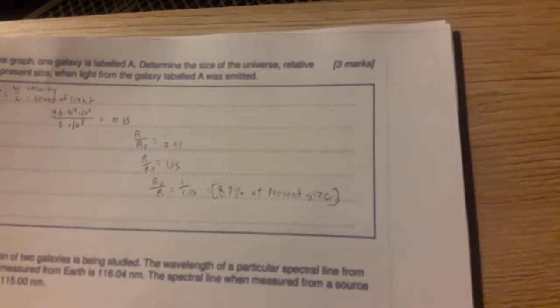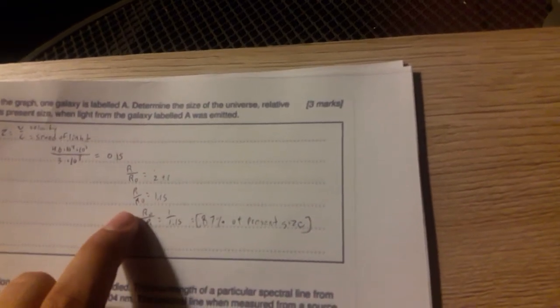So essentially all you gotta do is 4.6 times 10 to the 4th, which gets you your kilometers per second. But if you want to go a little further, which you kind of have to, you gotta go for meters, which is also times 10 to the 3rd, which is times 1,000. They just want to be like that. And so that gets you 0.15, that is your z. Now, with your z value, you add 1, because of course that is just how the equation works, and that gets you 1.15. Now, you do the reciprocal. The present value is 1, so 1 over 1.15 gets you 87% of present size.